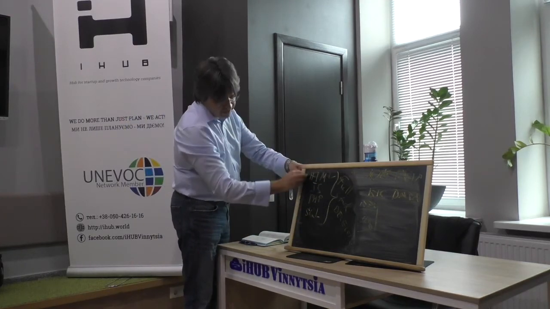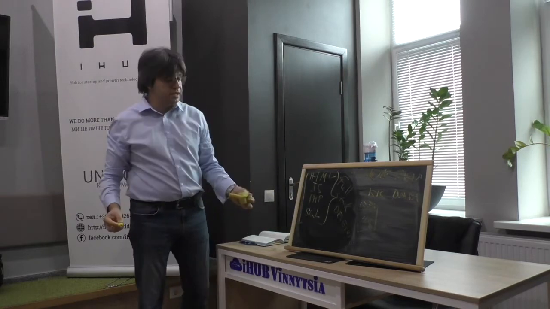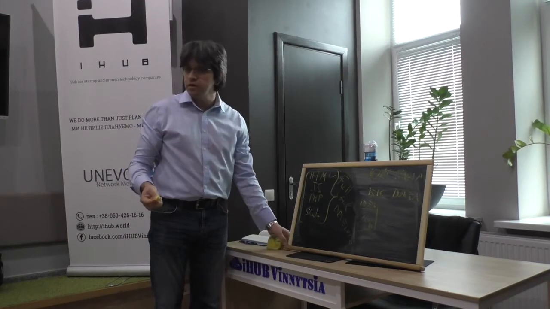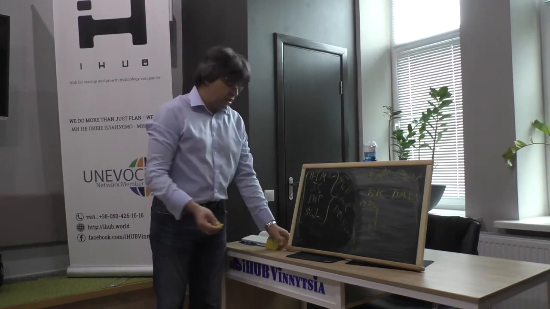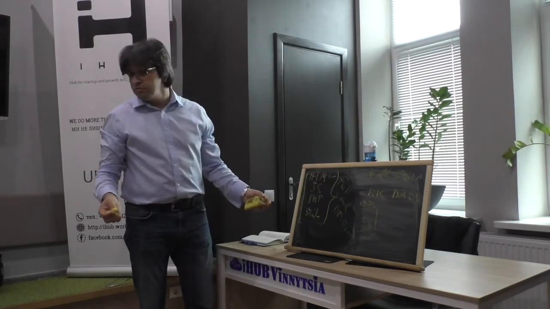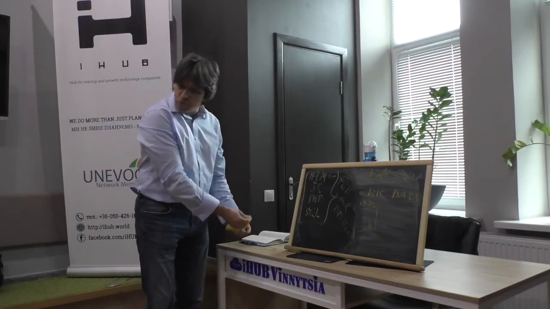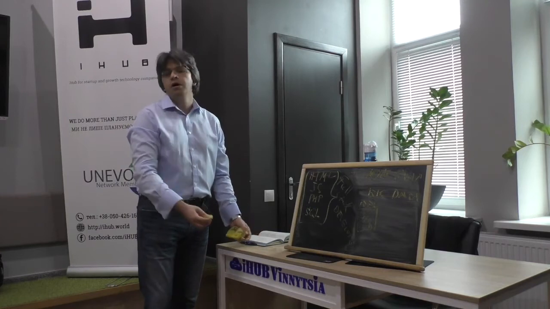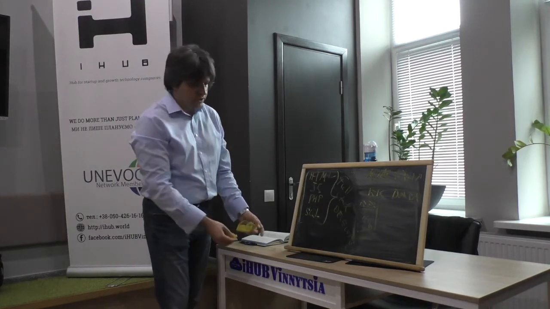This full stack of competencies actually allows us to create pretty much everything, from a demonstrable prototype of some idea to a full-scale product.